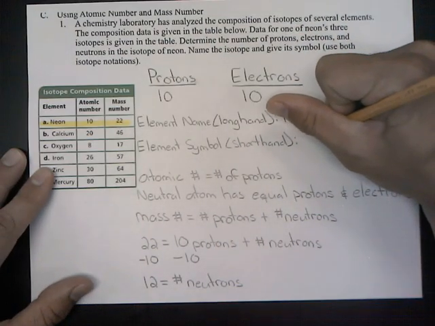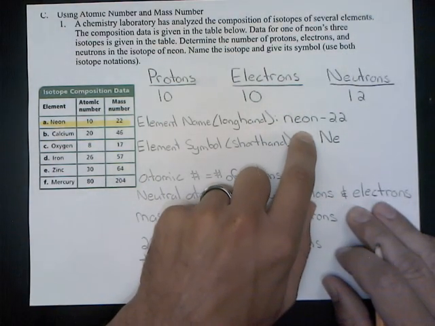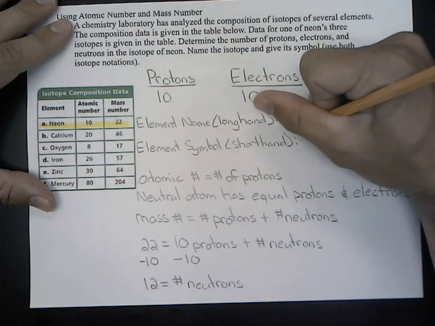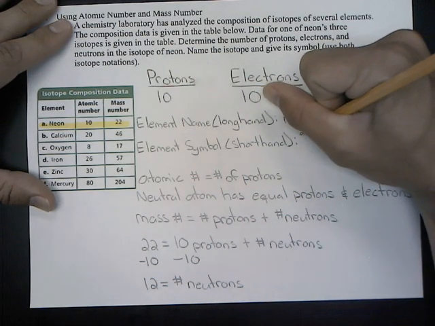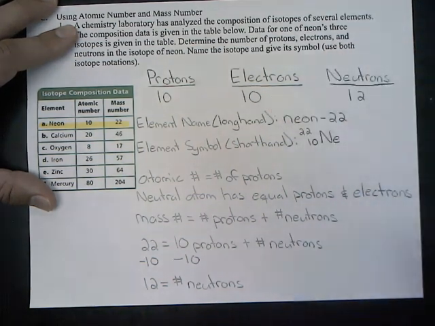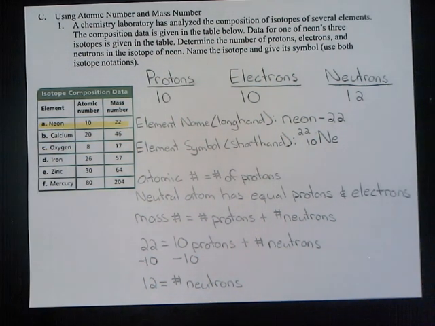So we'll start out here by writing Ne, and then in the upper left-hand corner, we put the atomic mass, or the mass number, which is 22, and in the lower left-hand corner, we put the atomic number, which is 10. So that's how we would write the isotope notation for this isotope of neon.